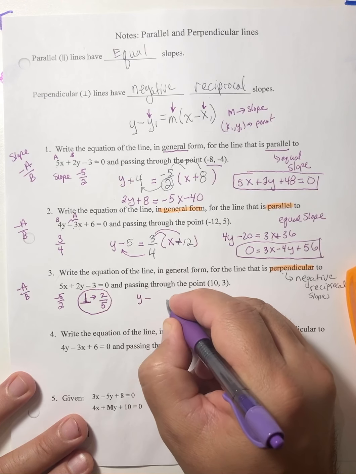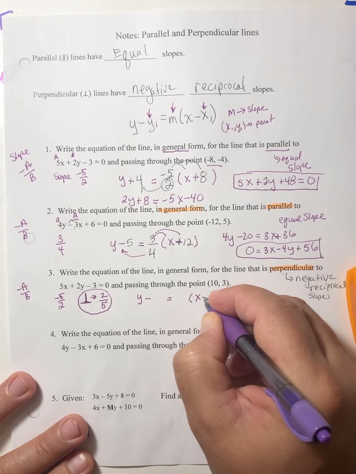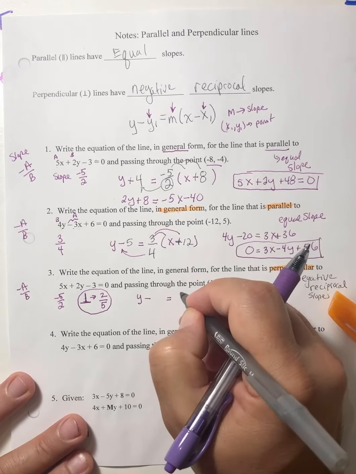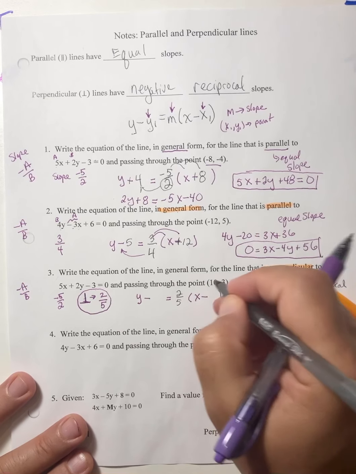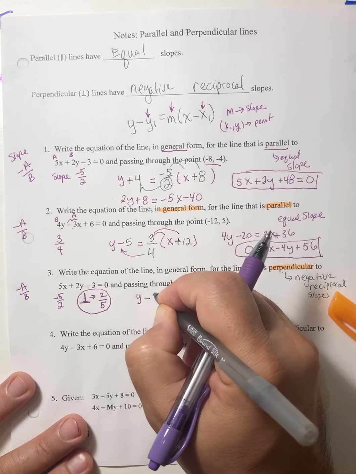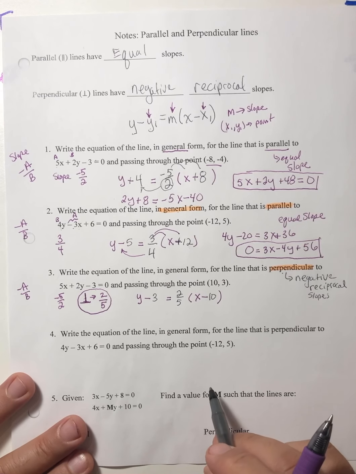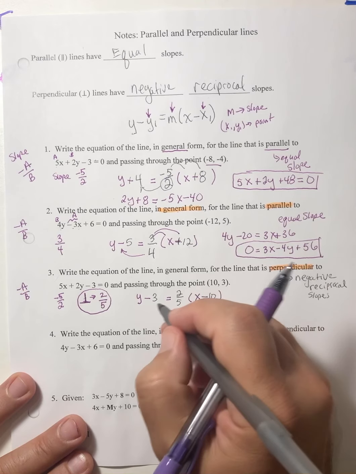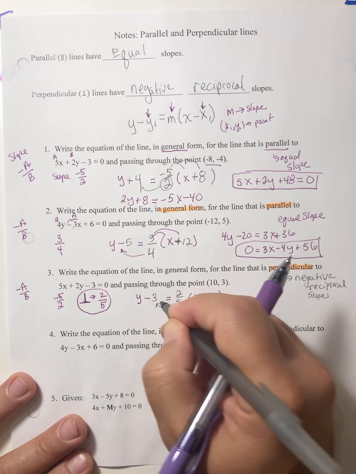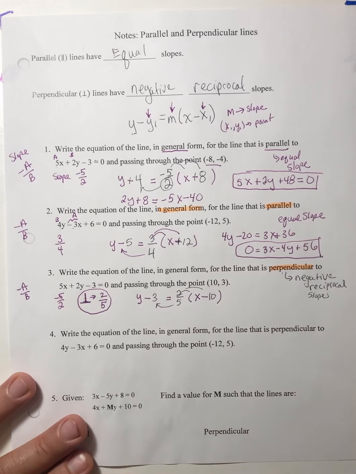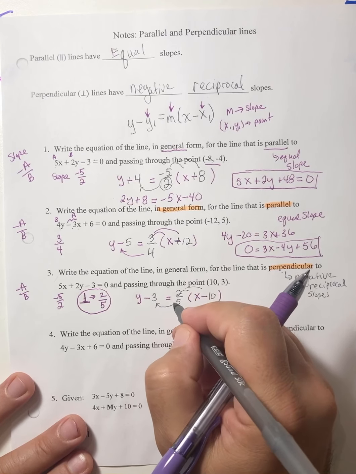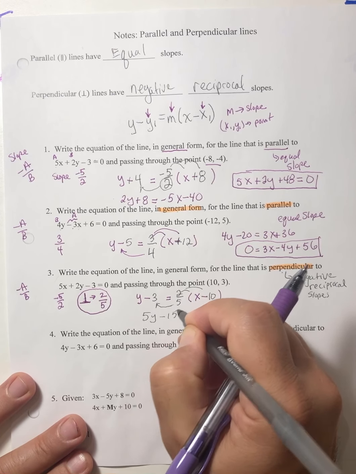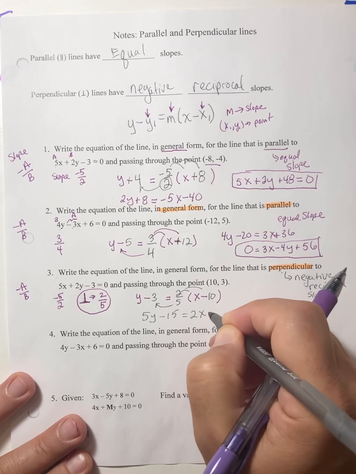Let's just start filling things in. Y minus blank equals blank, parentheses, x minus blank. Fill in the blanks. Here's your slope, 2/5. X is 10. Y is 3. Okay? I'm going to do my cross multiply and distribute. So 5 times this side, distribute the 2. So I have 5y minus 15 equals 2x minus 20.